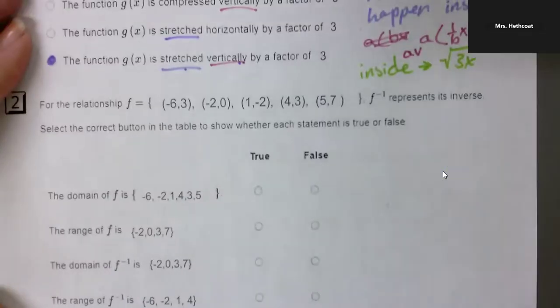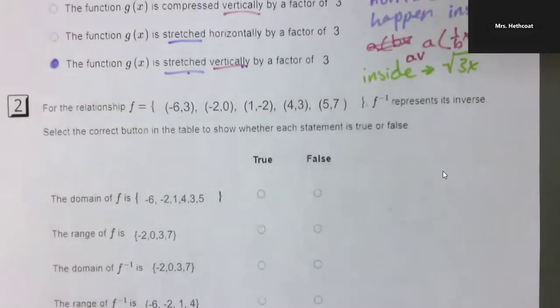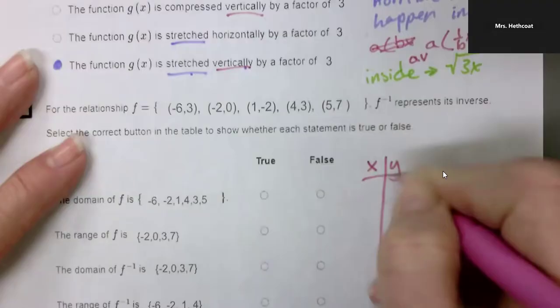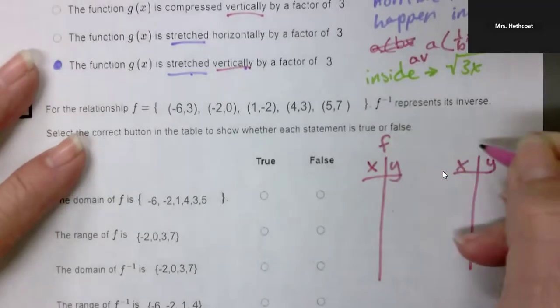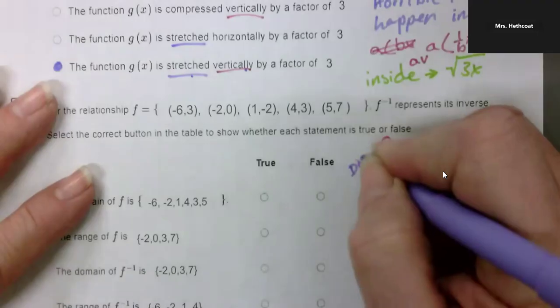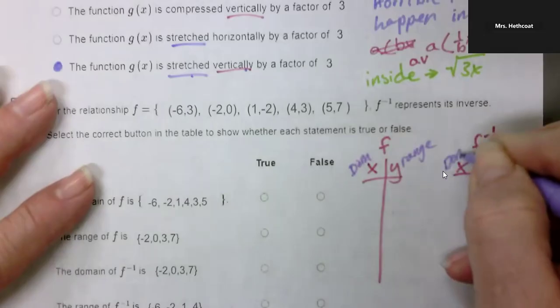Number 2. So for number 2, I find it difficult to find my domain and range based off of the coordinate pairs set up like this. So I like to make an X and Y chart, right? A T chart. I want one for the f of x, and then I'd like another for the inverse of x, right? I'd also like to remind us that x represents the domain and y is the range. So here the x is the domain and here the y is the range.